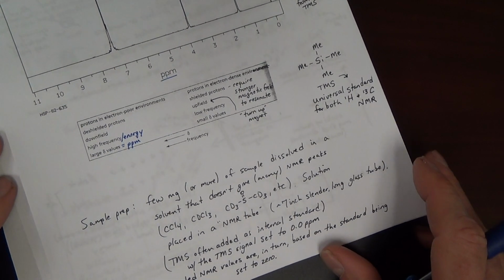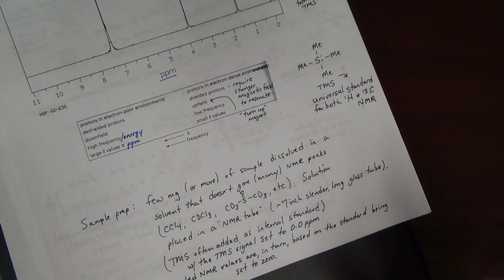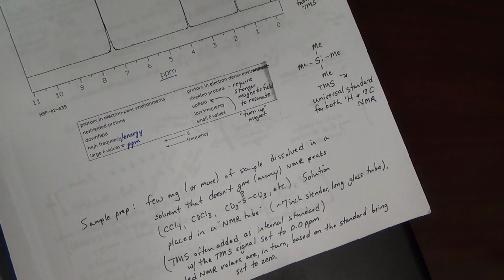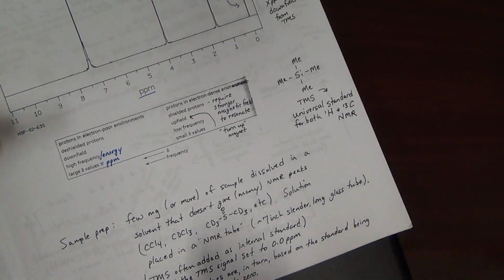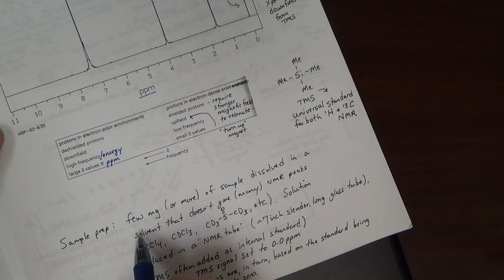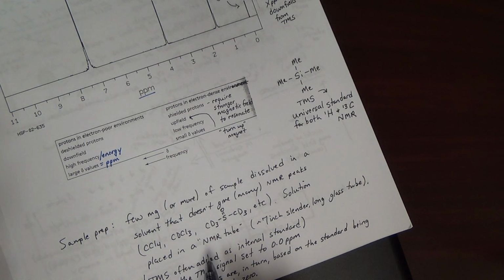Okay, sample prep. How do you run an NMR? Well, first off, you have to have a magnet. You have to have an instrument. But how do you prepare your sample? Typically, NMRs run in solution. Okay, when we do IR these days, we can do it neat. That is, just take the pure compound and position it on the IR, and we can run the spectrum. Typically today we still do NMR in solution.